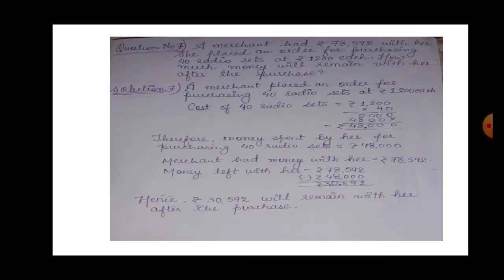Now let us come to question number 7. A merchant had rupees 78,592 with her. She placed an order for purchasing 40 radio sets at rupees 1,200 each. How much money will remain with her after the purchase? So children, after reading the question, you may have understood that it is asking how much money will remain with her, means left out, you have to find out.